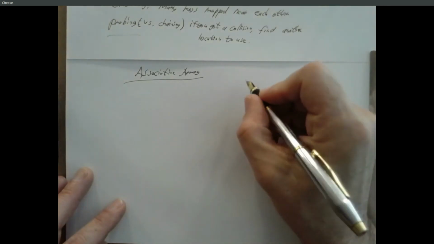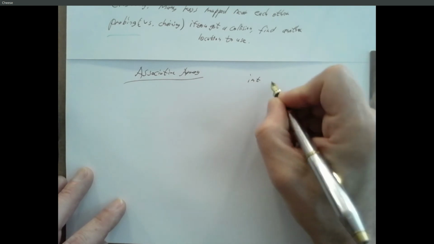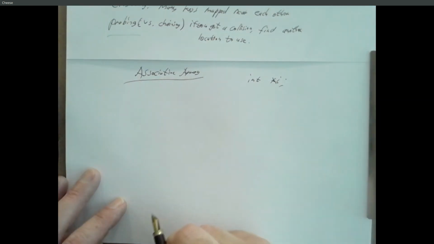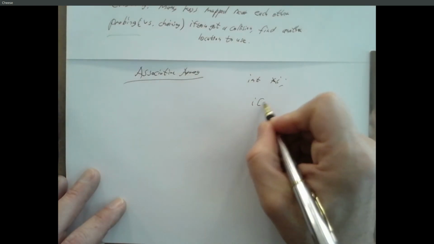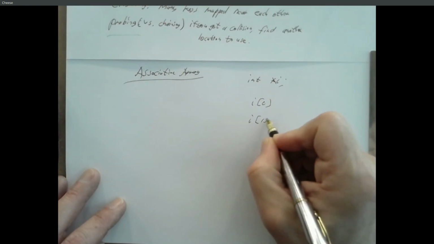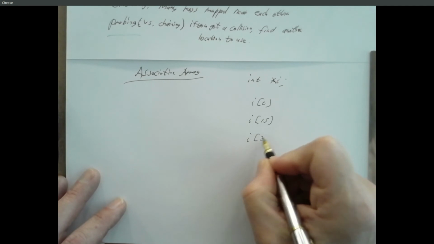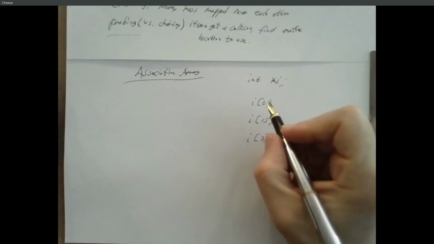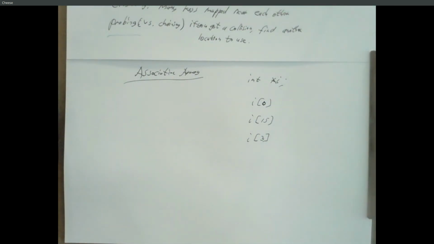An associative array basically lets us do array indexing with things other than integers. So if we have integer I, let me just do it like this. So I is an integer array. I can say I bracket 0, I can say I bracket 15, I can say I bracket 3, and I can get to different elements of I, but I have to use an integer, or something that turns into an integer, as an index.